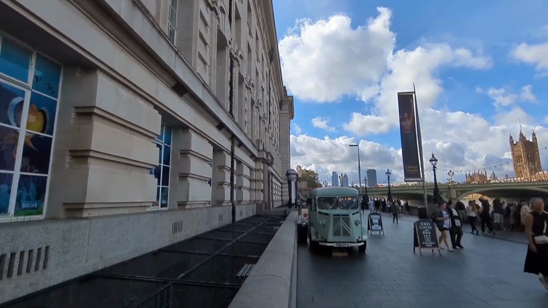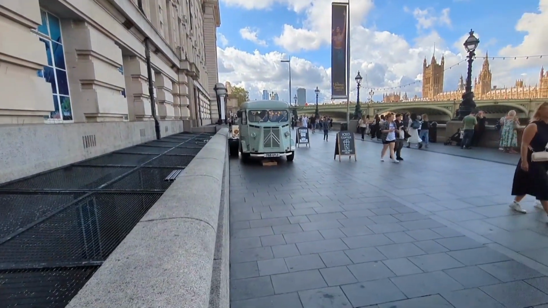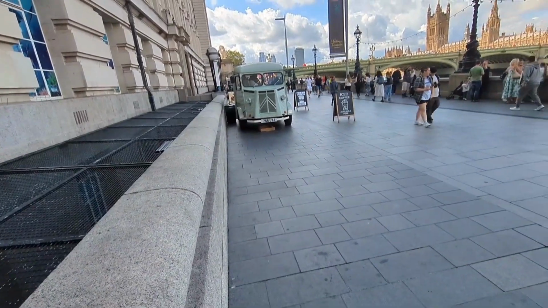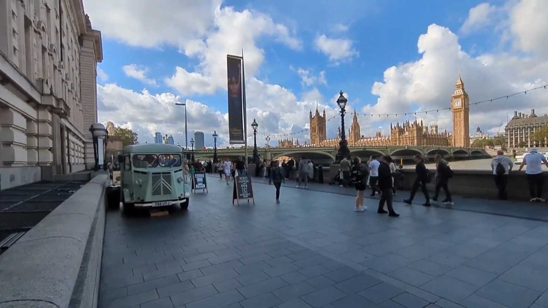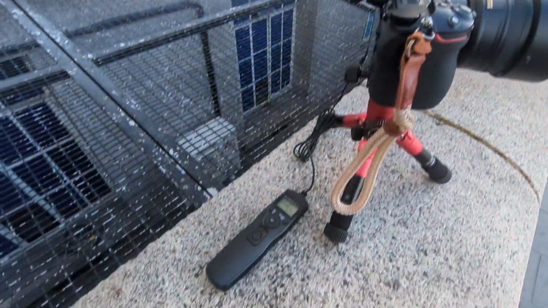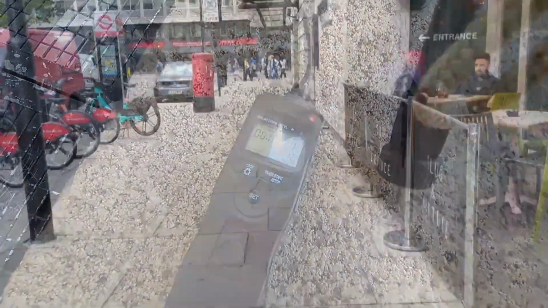Initially, my plan was to go over towards the end and use the stairs, but actually there wasn't anywhere to go onto the stairs. So instead we've got this. But we'll see what comes out.